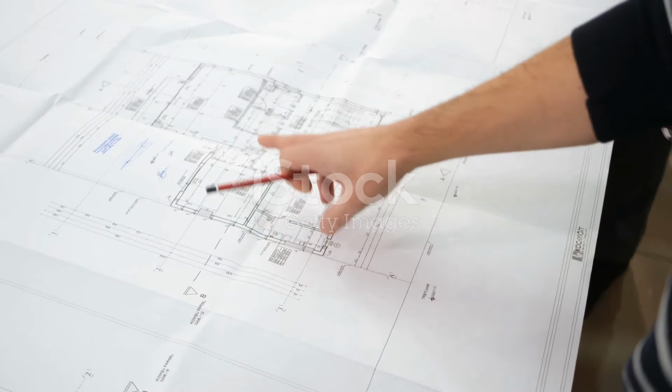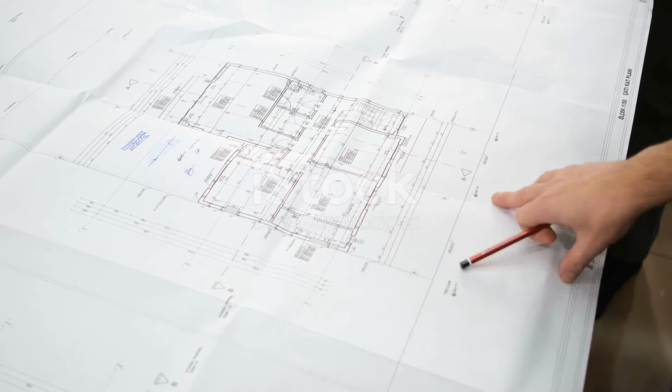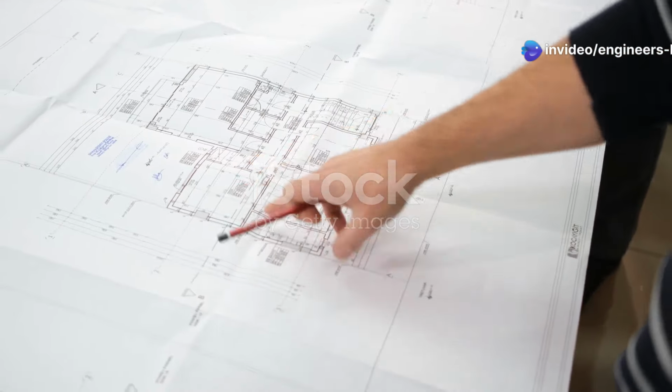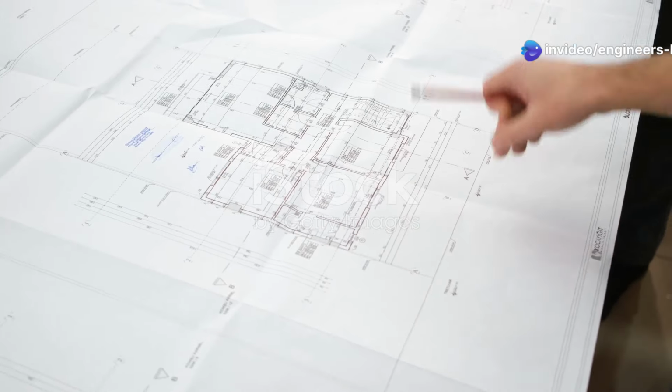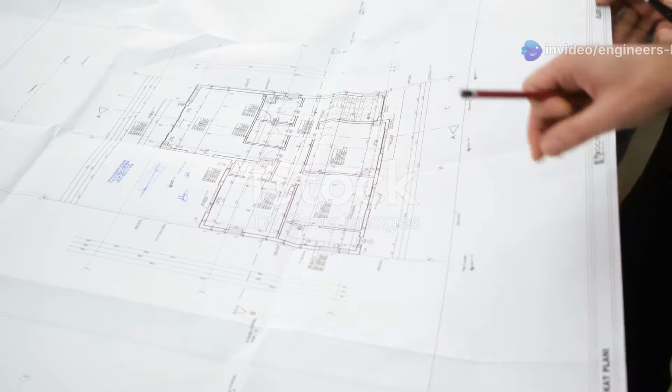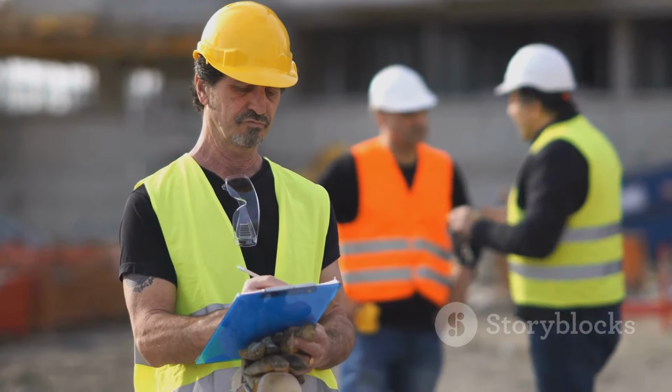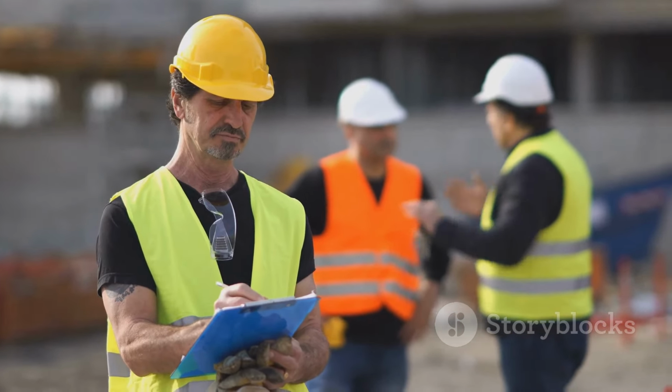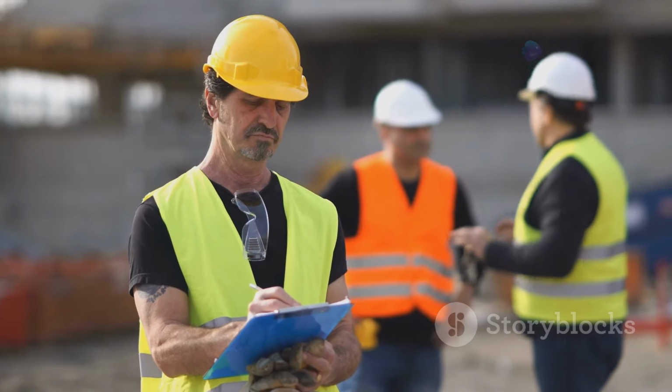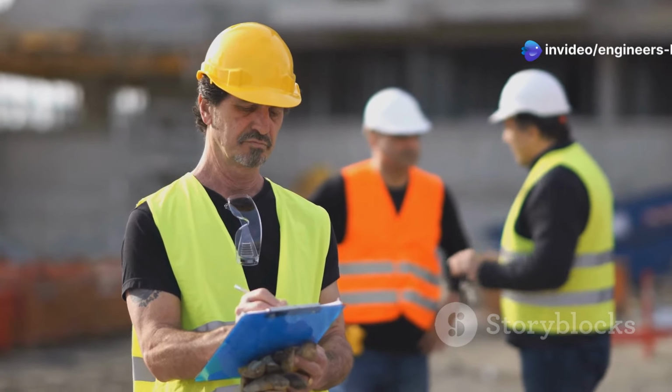These drawings are the universal language of building, a detailed roadmap that guides every step of the construction process. They provide a clear and precise way to communicate complex information. Whether you're a seasoned contractor or just starting out, being able to read and understand blueprints is crucial. It's a skill that can make or break a project.